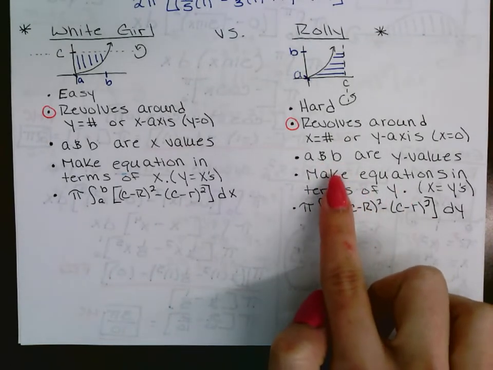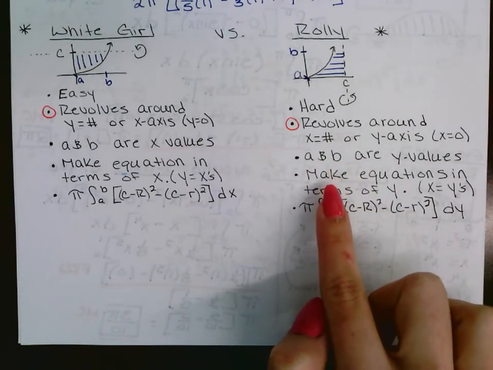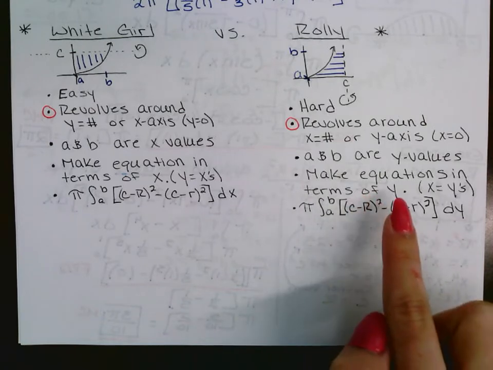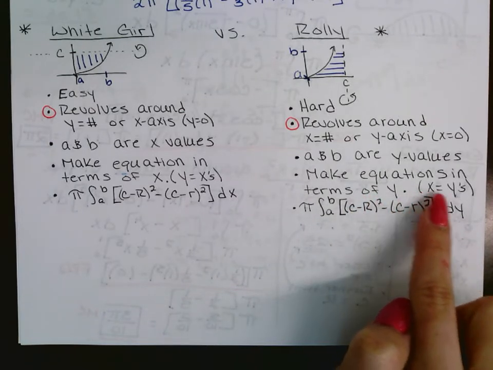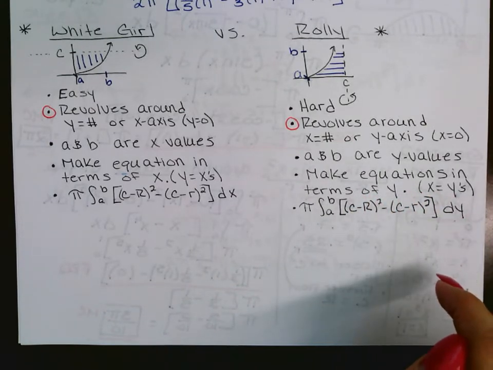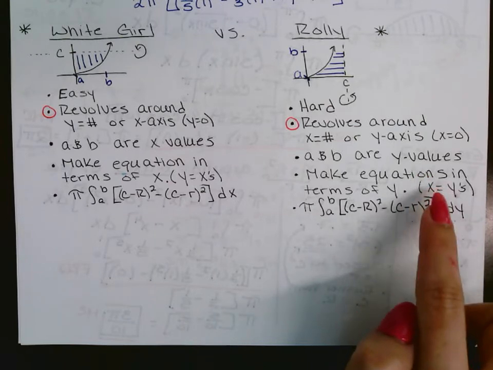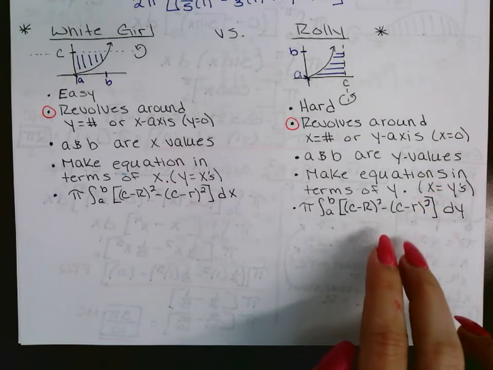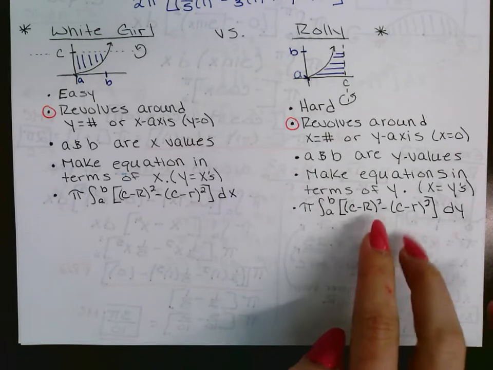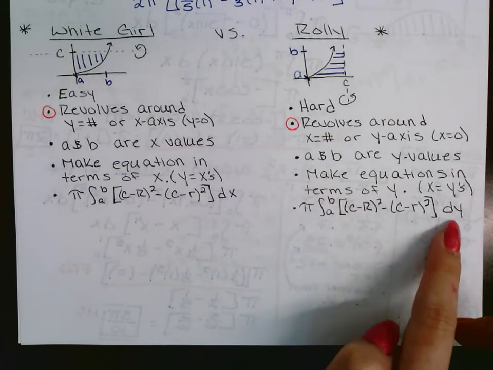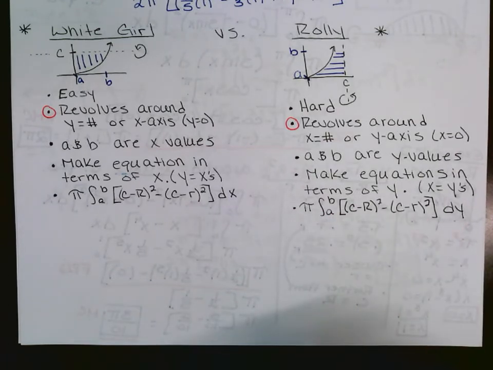And my equations, which are usually given to me as y equals with x's, I have to rearrange to read as x equals functions of y. So I have a few extra steps here. And then once I have those a's and b's and equations in terms of y, I can plug them in, and then my integral will read dy.